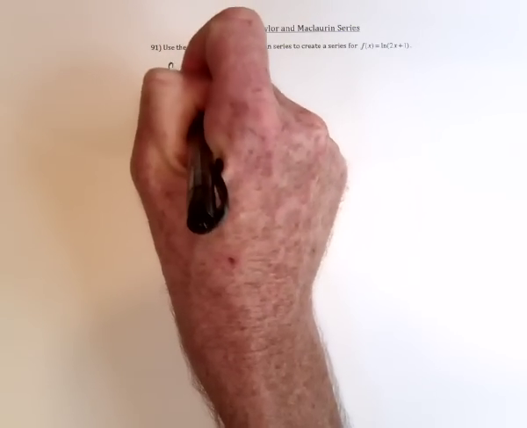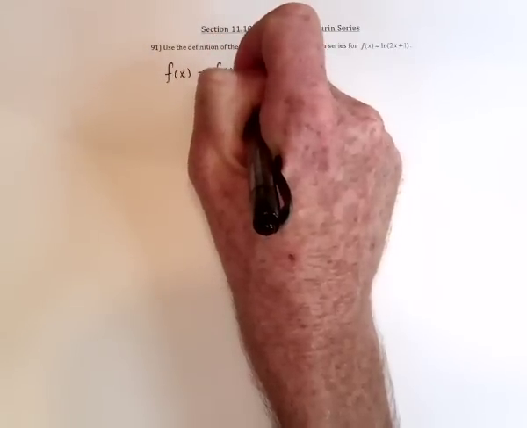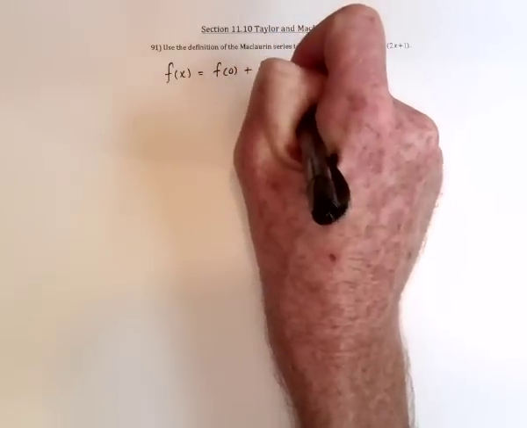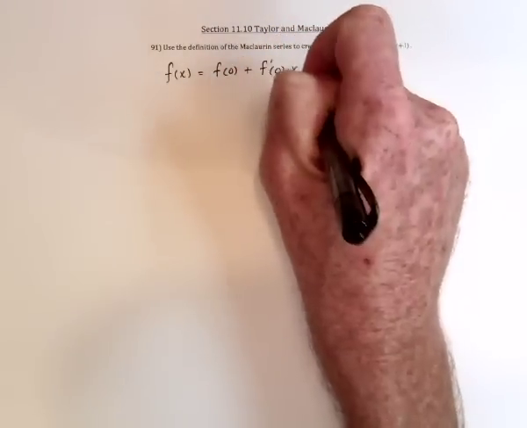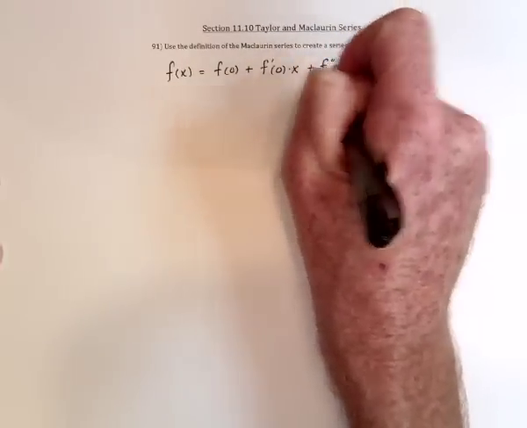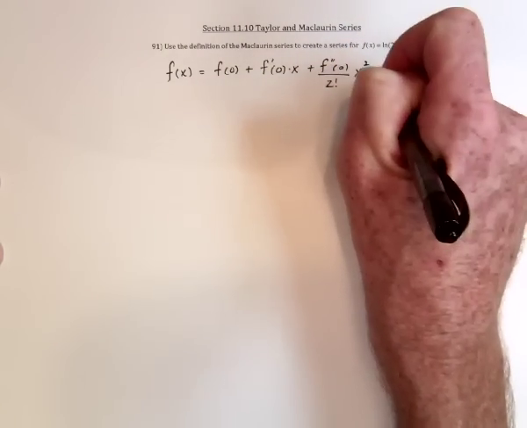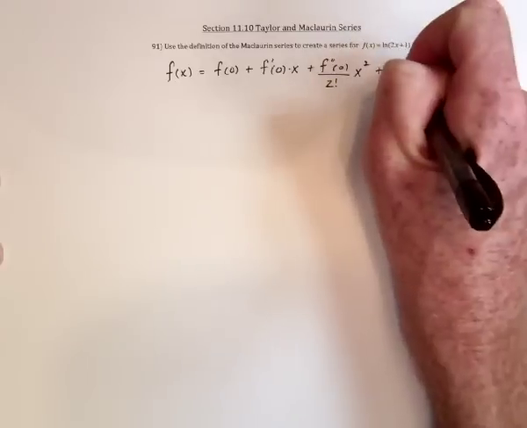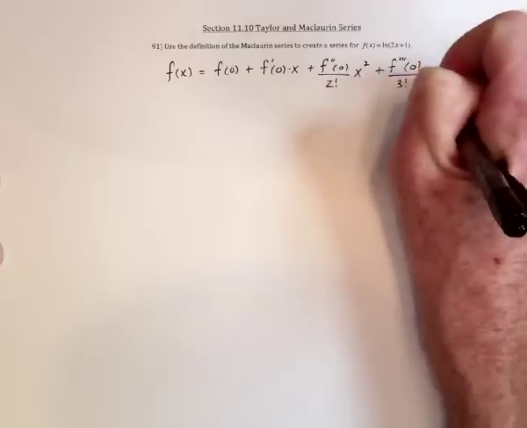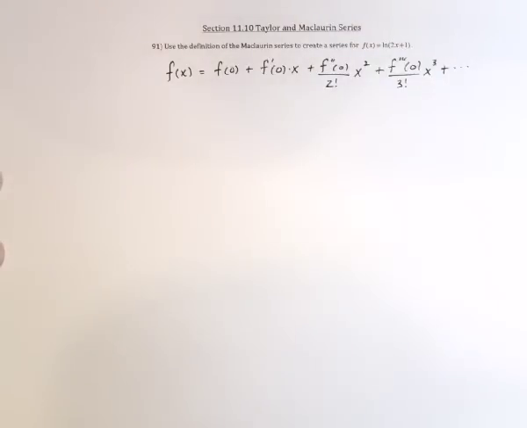So we say f of x is going to be, you substitute 0, and then take the derivative, substitute 0, and then that's going to be the coefficient for x. Then take the second derivative, substitute 0, and for this one, divide by 2 factorial. That's the coefficient for x squared. And then one more, take the third derivative, substitute 0, divide by 3 factorial. That'll be the coefficient for x cubed. And then, of course, it keeps going on forever.